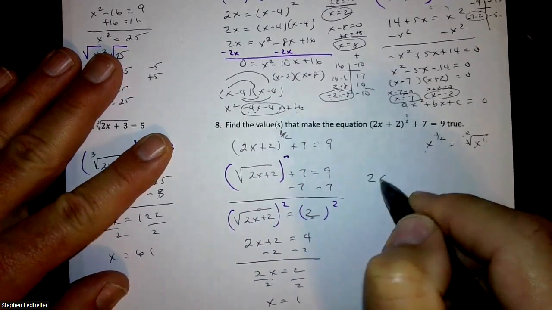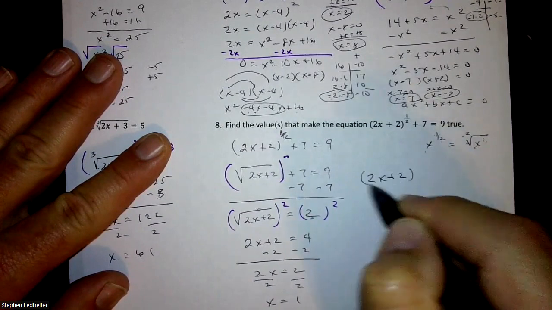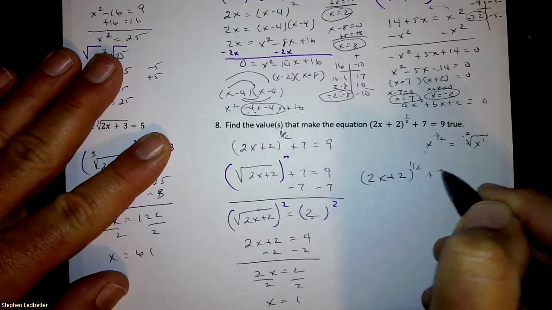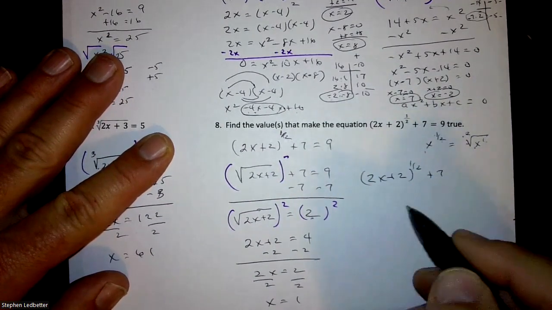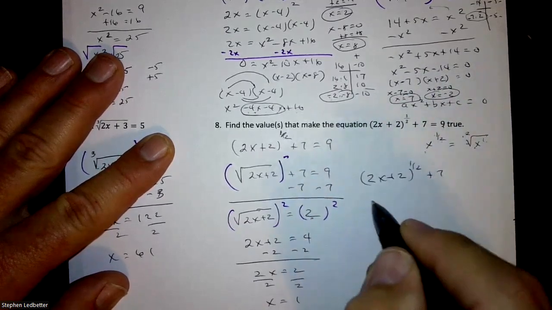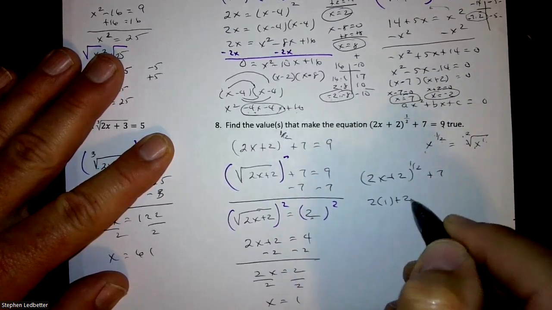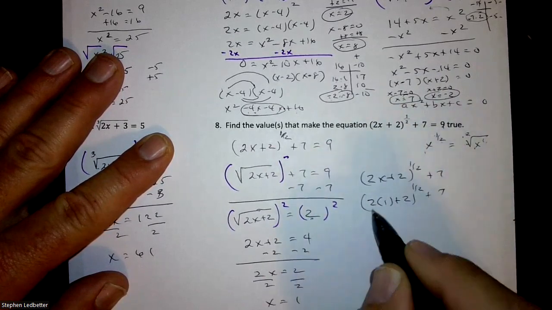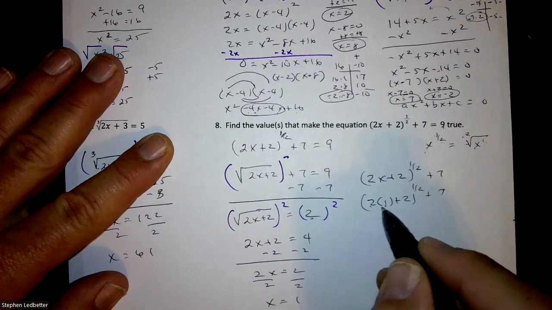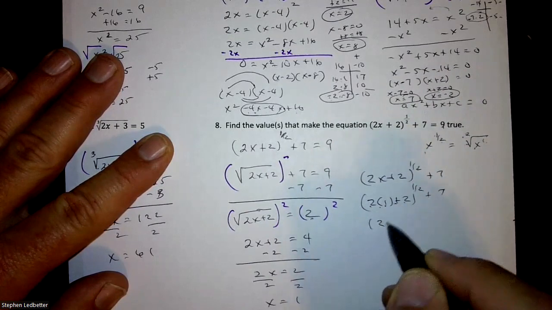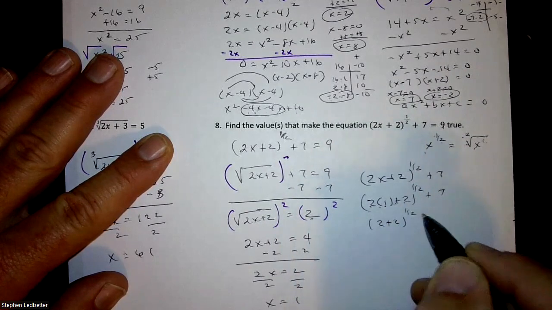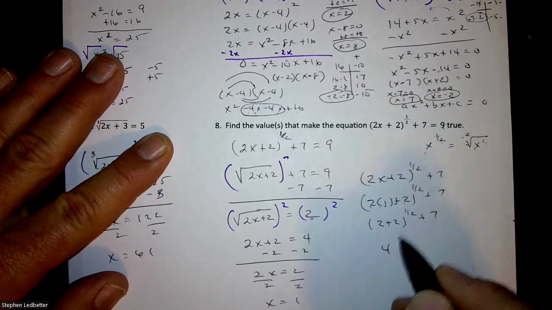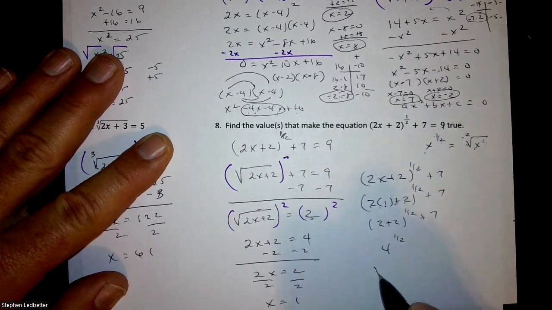Well, let's try it out. I'm just going to do this because if it equals 9, then I know it works. So we're going to put a 1 where there's an x. 2 times 1 is 2. 2 plus 2 is 4. So I'm just going to do it like this so you can see it. So it's 4. And remember what I said about the half? The half means it's a square root.